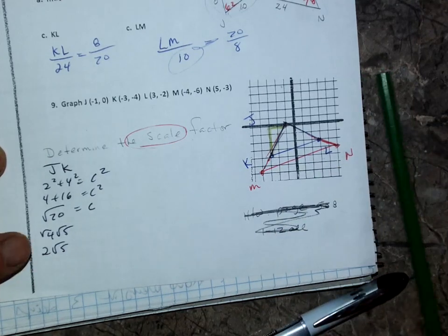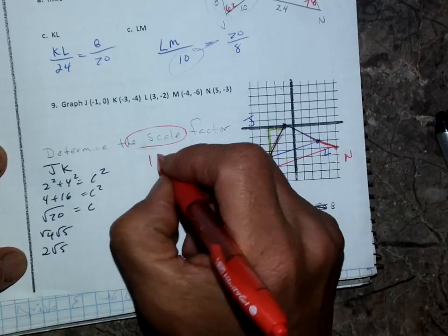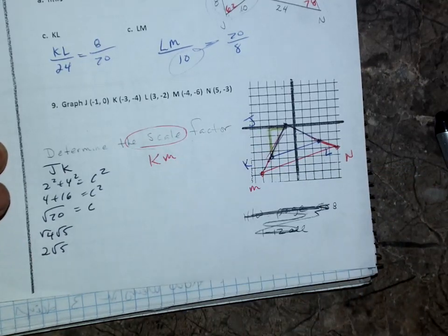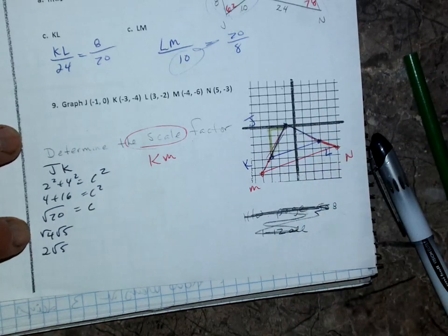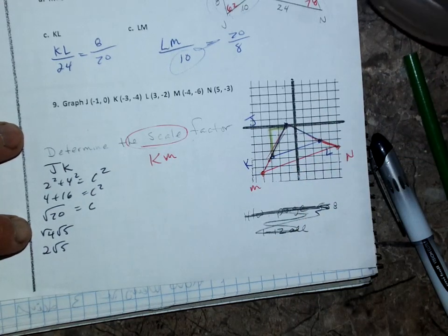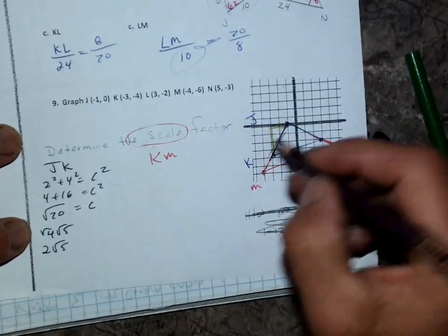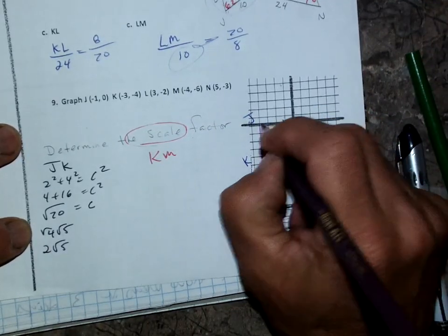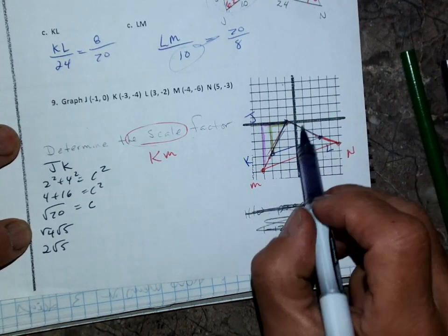Now, let's find the length of, you ready? KM. Gotta find the length of KM, I'm going to do the same thing. But there's another right triangle that I can find. Let's see, where's my colors? Let's see, here we go. Aha! Hold on. Okay, here's my little right triangle. So, I'm going to find the length of KM.